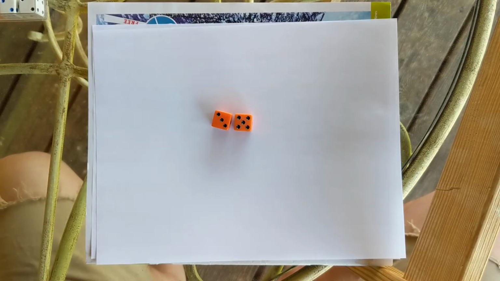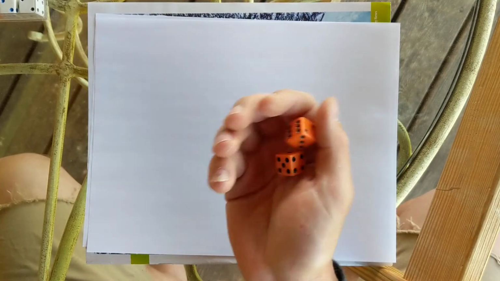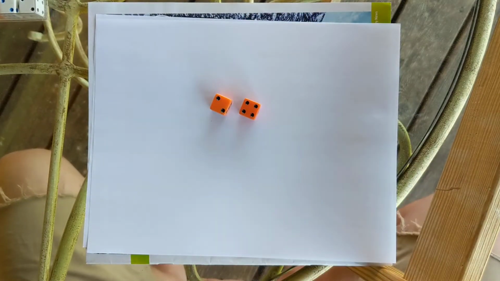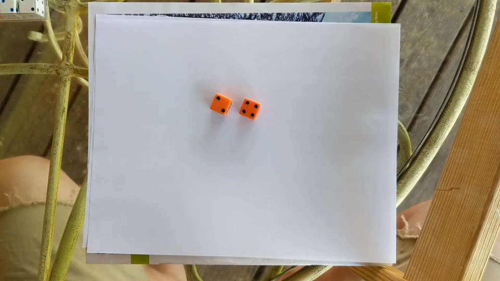All right, today we're going to talk about data and how we can record it in a variety of ways. So, data is information recorded in number form. For this, I'm going to use a pair of normal six-sided dice. Now, if I roll them and say that I get a 4 and a 2, put those together, that equals 6.